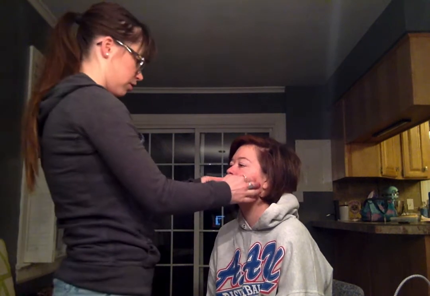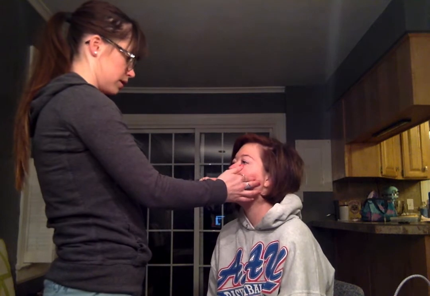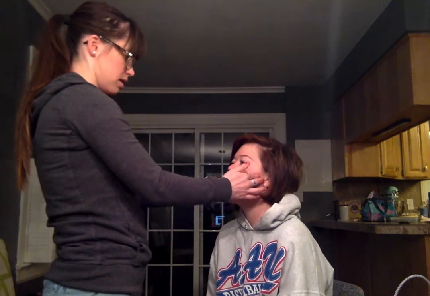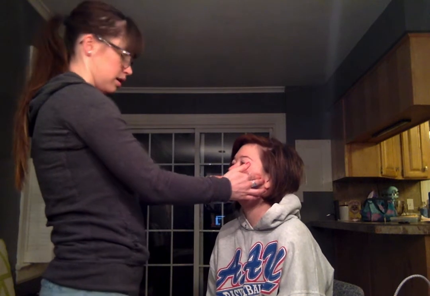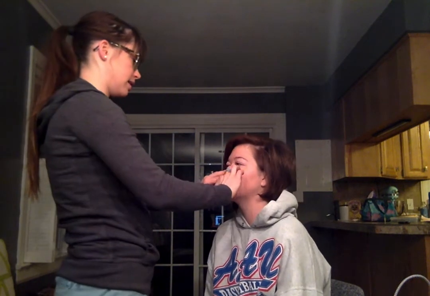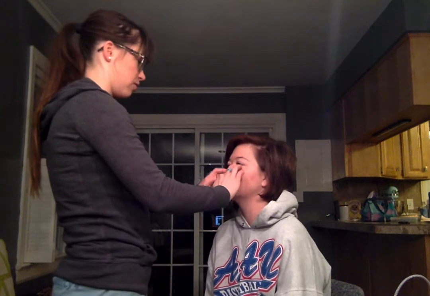Now I'm going to have you open your mouth and close it, and open your mouth again and close it. So right then I was checking her temporomandibular joint, and I had her open and close the mouth to see if it was swollen, and it was not. So now I'm going to check your maxillary and frontal sinuses. Can you tell me if you have any pain or pressure? No. All right. So that concludes my head and face assessment.